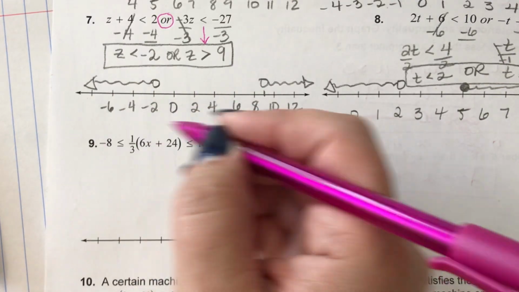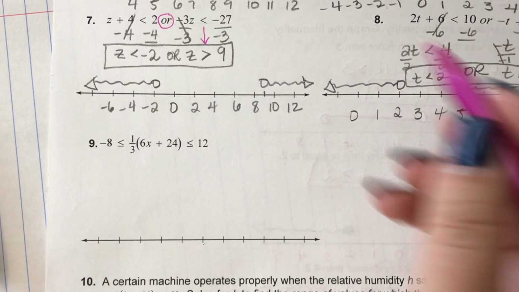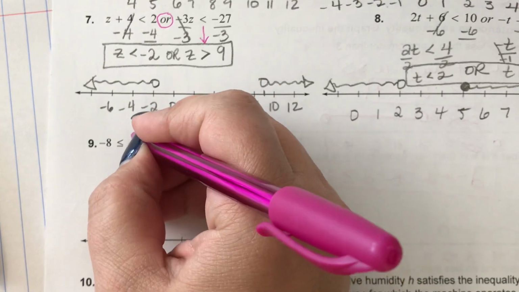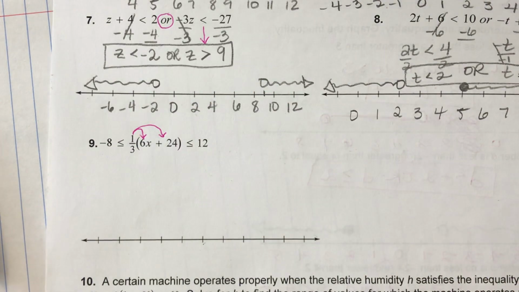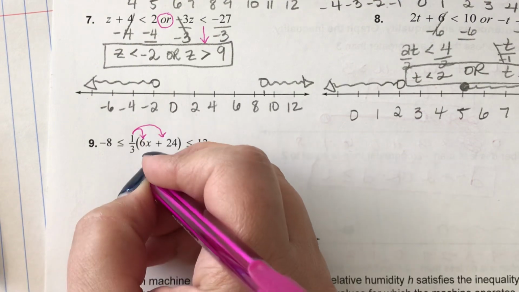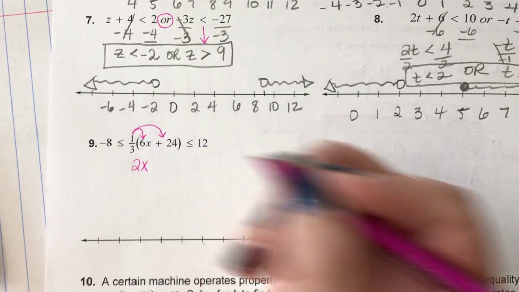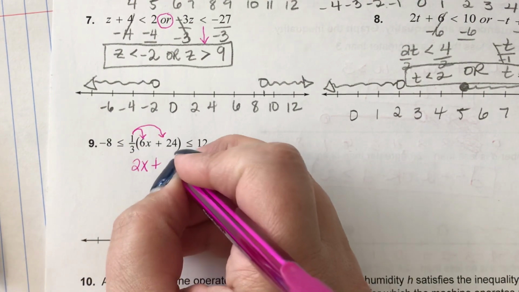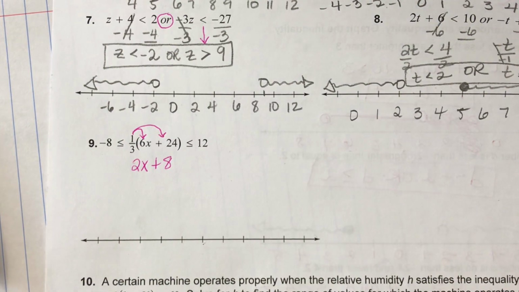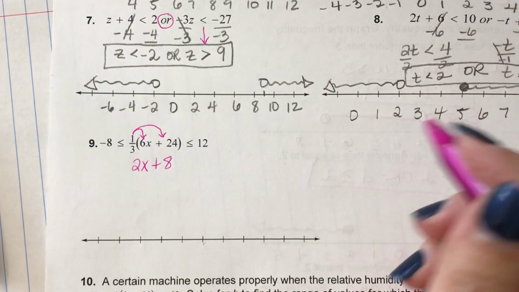So right now, I'm not even going to worry about the -8 or the 12. I'm going to focus on cleaning this up in here by distributing that 1/3. And remember, multiplying by 1/3 is just dividing by 3. It's taking 1/3 of something. Okay, so when I do that, 1/3 of 6x is just 2x. Okay, and 1/3 of 24 is just 8. Okay, because multiplying by 1/3 is just dividing by 3.